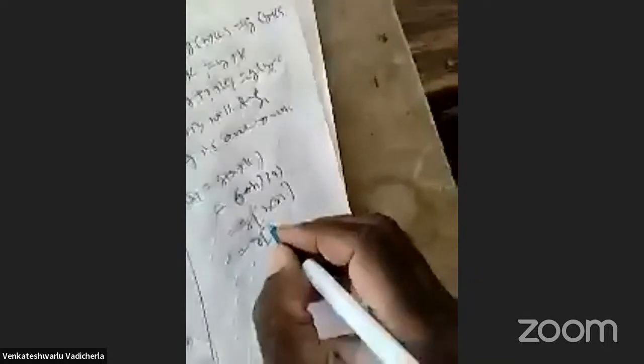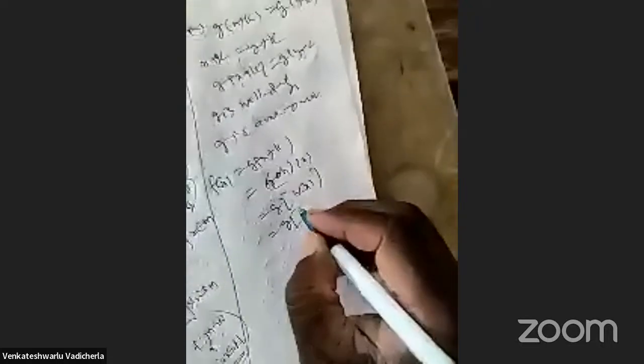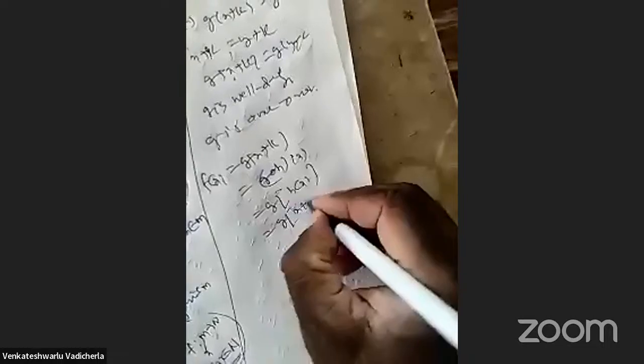G is onto. Suppose that f of x is equal to g of x plus k. G of x plus k is nothing but g circle of h of x, that is g of h of x. What is h of x? H of x is equal to x plus k. G of x plus k is equal to f of x. So it is clear.